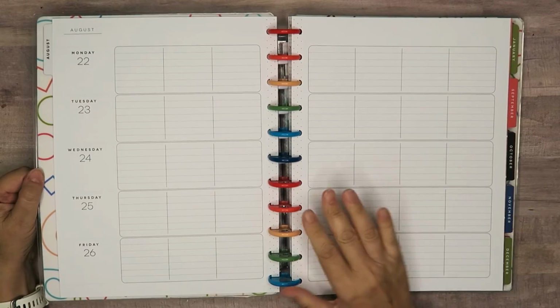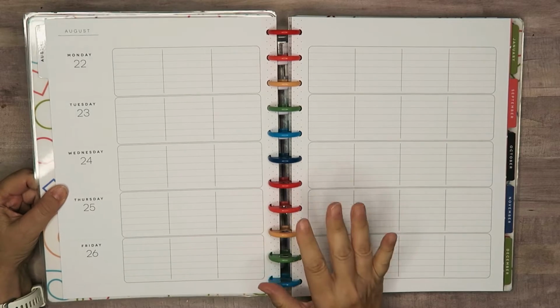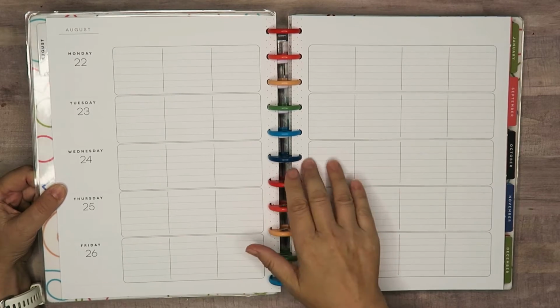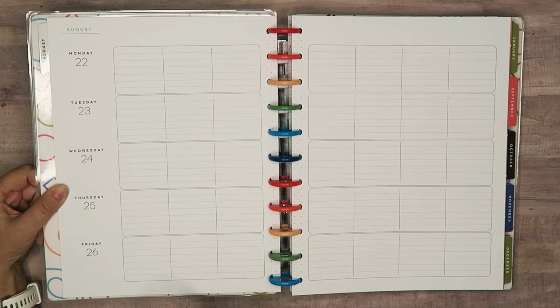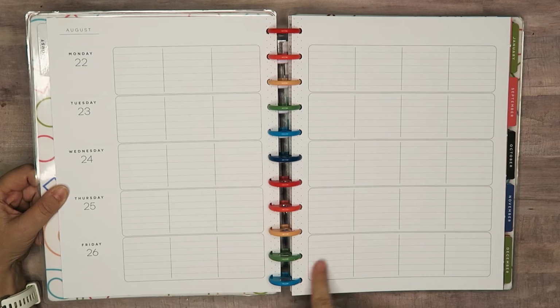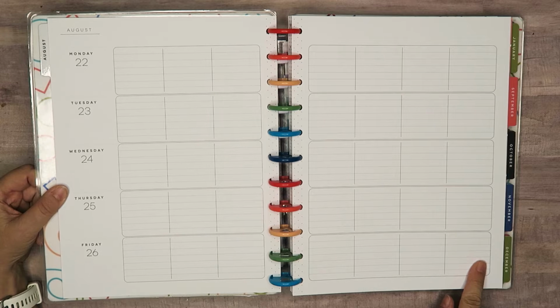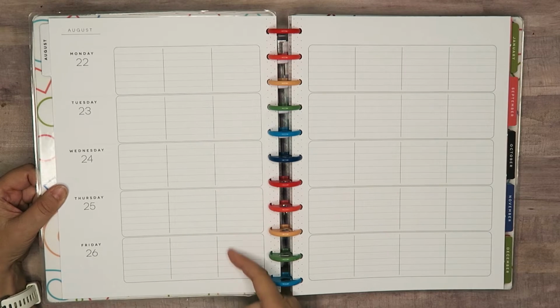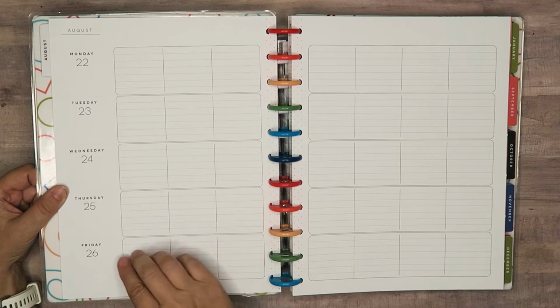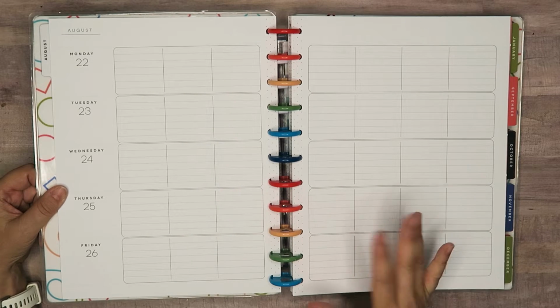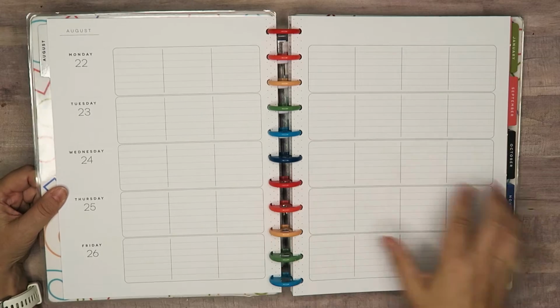Now, if you're the kind of person that's using an altered teacher layout and you've whited these out and your days of your week are back up here, you could have just one of these sections that is all about your Flylady stuff, and you just have a cleaning section in each of the boxes down here. So one of the horizontal sections is all about Flylady. If you're using the teacher layout, that's how you can do it.